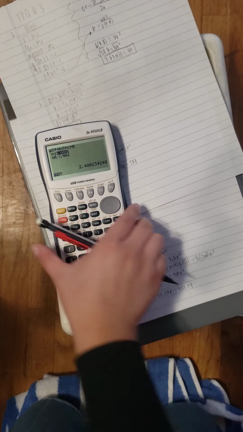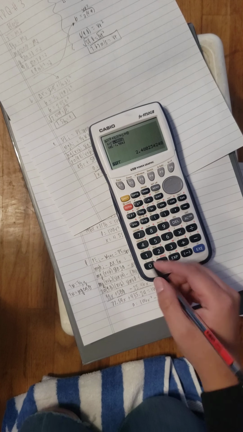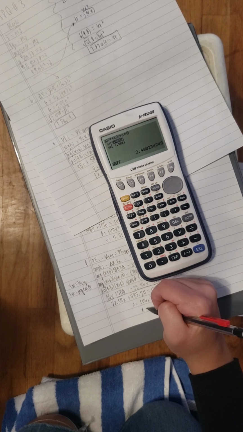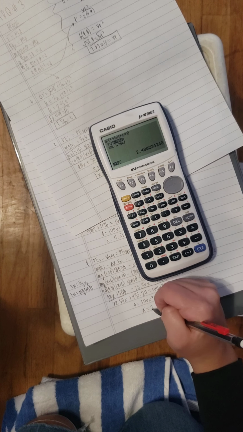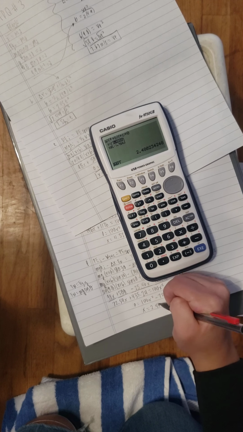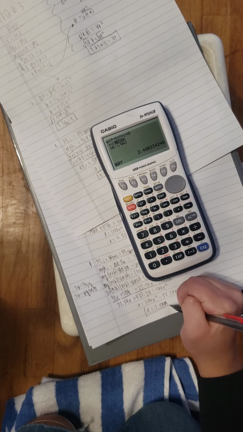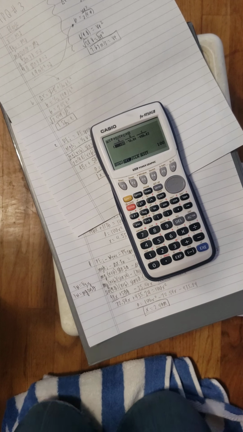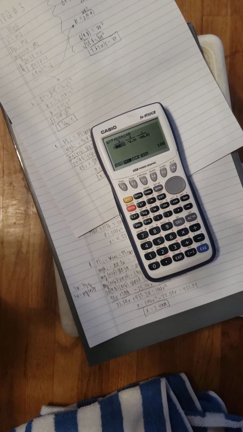Solve. And now our compression length is equal to 2.48 meters. And so this is our ending time.